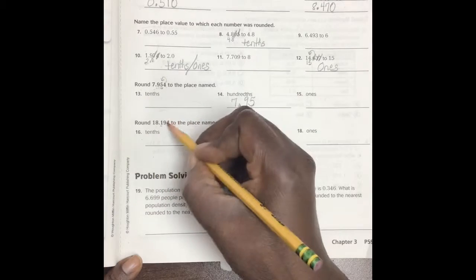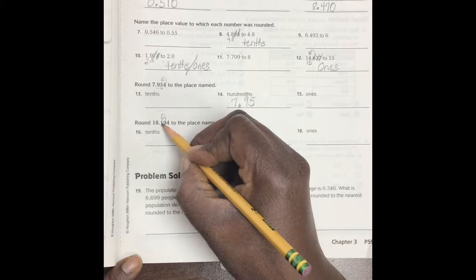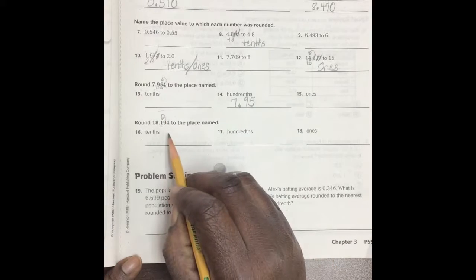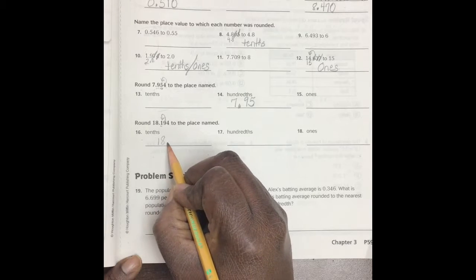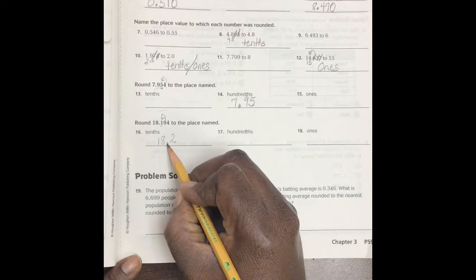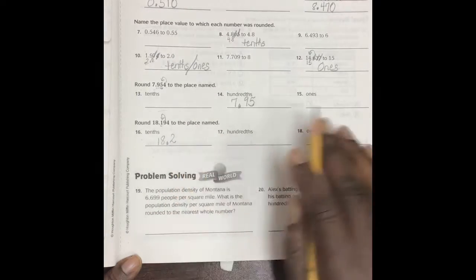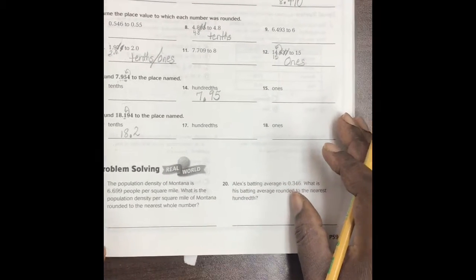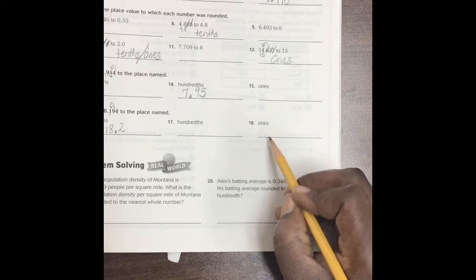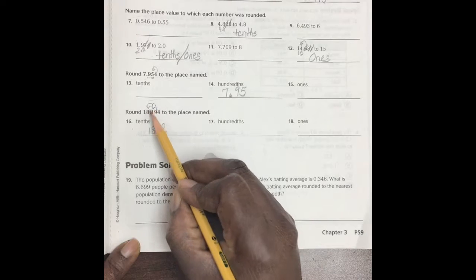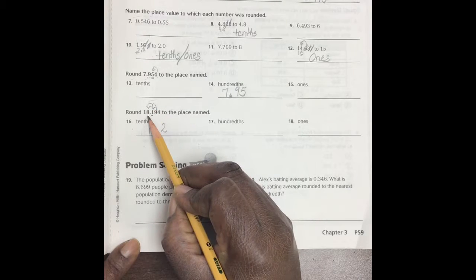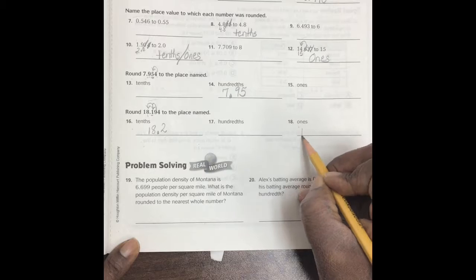All right, here, number 16, to the 10th place is here. This is the 10th. The 9 is next door, tells the 1 that's in the 10th place to go up 1. So here, okay, and everyone behind it is left off. Here, the ones place, this is the ones place. This 1 tells the 8, which is in the ones place, to stay the same. And that's what happens here.